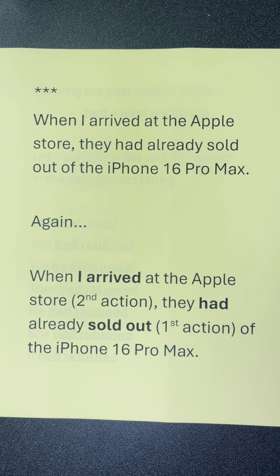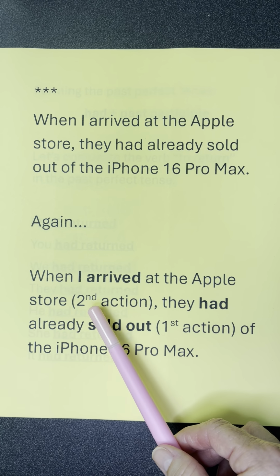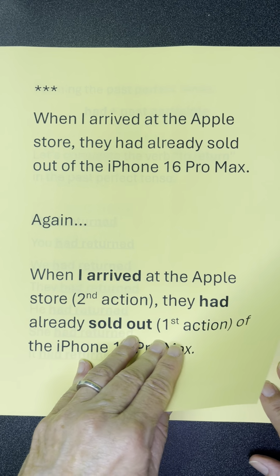Okay, so again, you're telling your friend what happened, and you're talking about two actions that happened in the past, but you have to differentiate between which one happened first and which one happened second. And it is with the past perfect tense that you will describe the first action. Okay, so let's get into this.